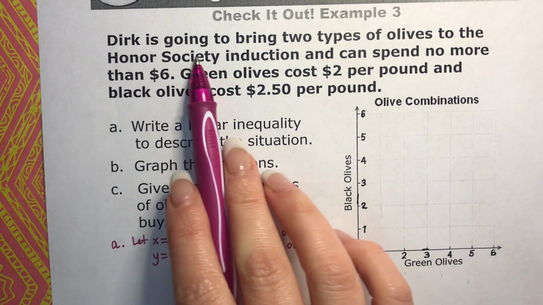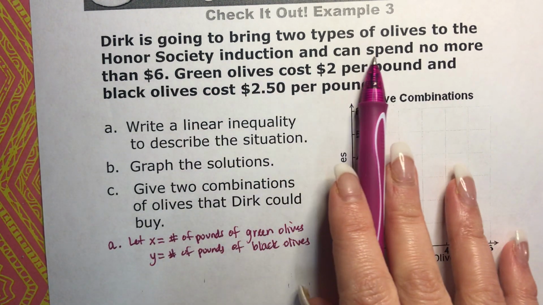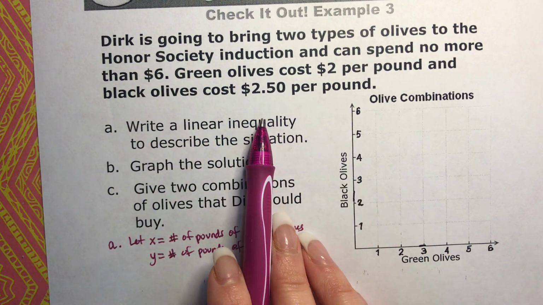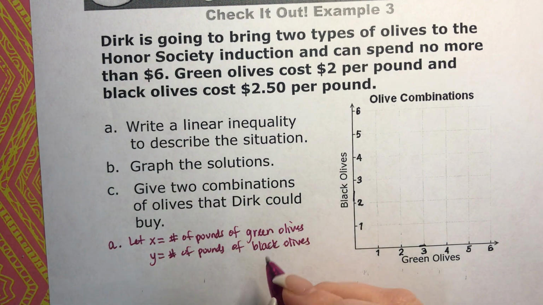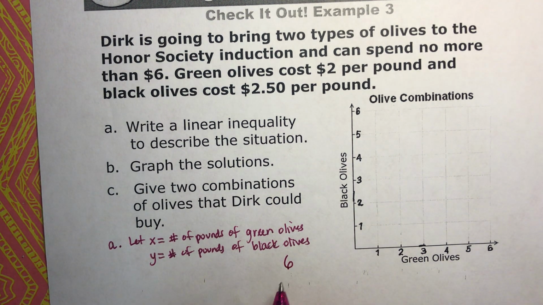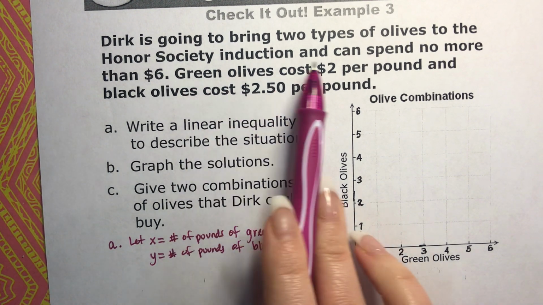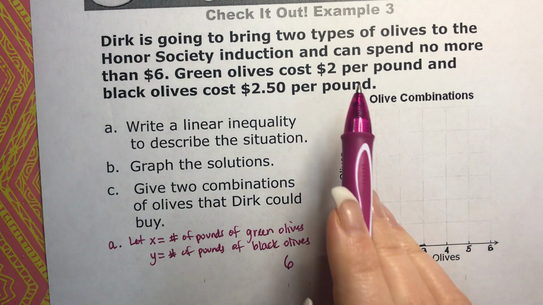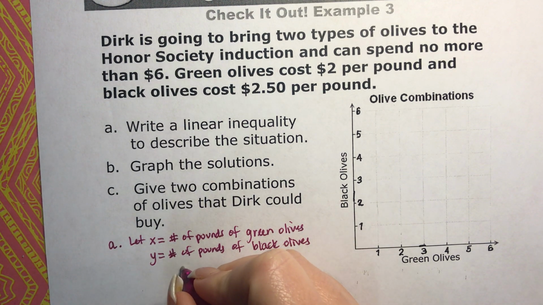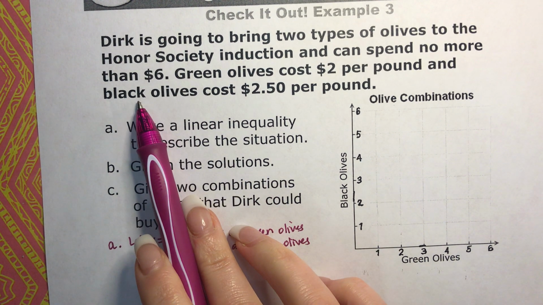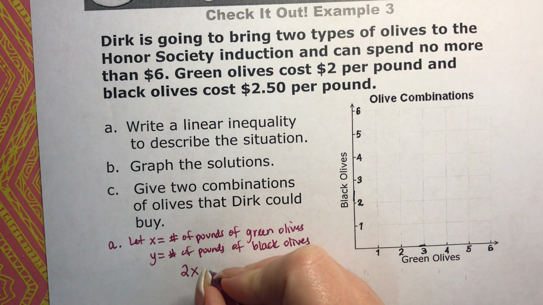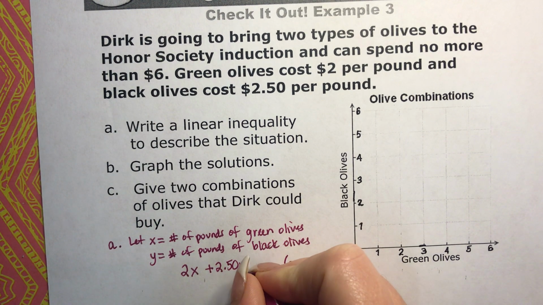So we have Dirk is going to bring 2 types of olives to the Honor Society induction and can spend no more than $6. Okay, so this is another one of those total and pieces, right? So this is the total amount that can be spent. So I'm going to put 6 over here. And then that 6 is made up of 2 parts, the amount spent on green olives and the amount spent on black olives. So it's $2 a pound for green olives, so that's going to be 2 times X, which is 2X, and then black olives are $2.50 per pound, so that's going to be $2.50 times Y, so plus $2.50 times Y.